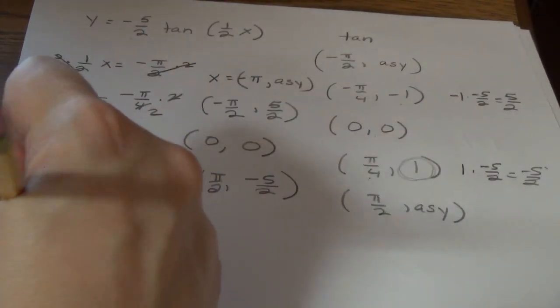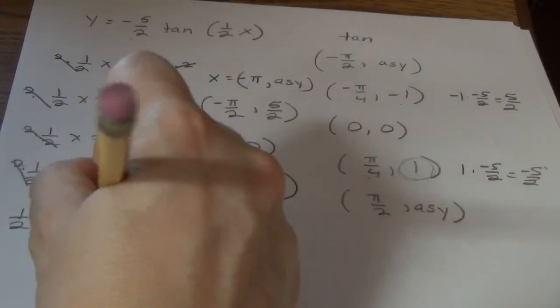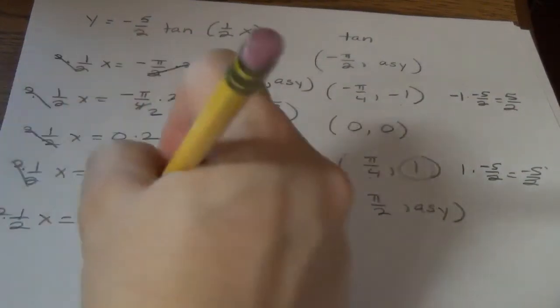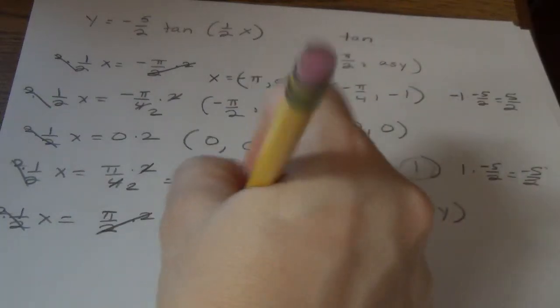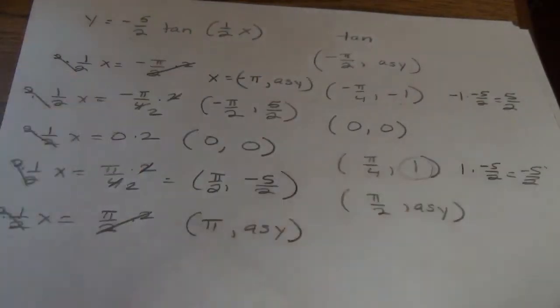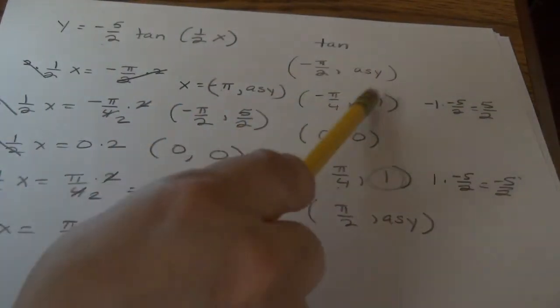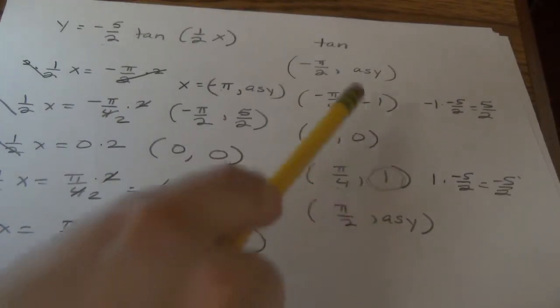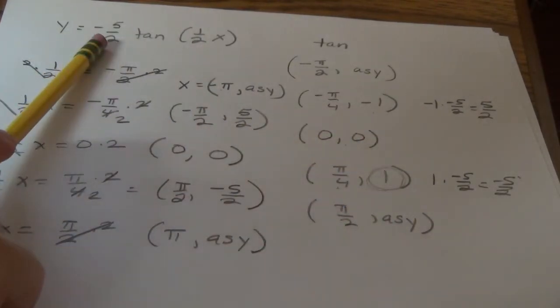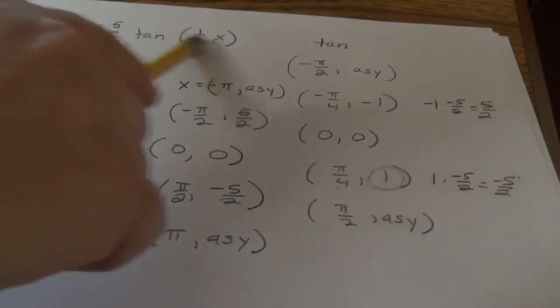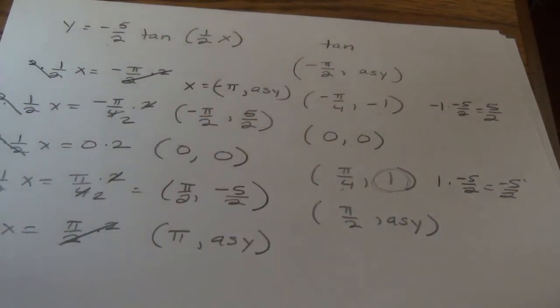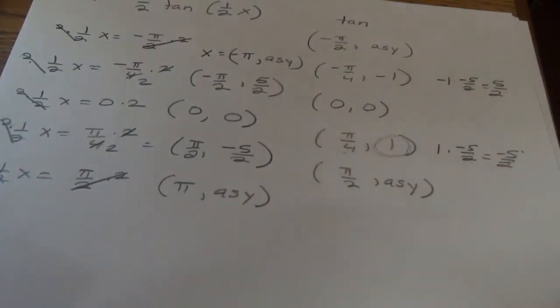And then the next one, 1/2 x equals pi over 2. I'm going to times by 2 again, canceling. I just get pi. Pi is going to be at my asymptote. So what you have to watch for is where you have your negative 1 and your positive 1, because you have to multiply that times the amplitude to find the new y value once you've multiplied, in this case, by 2. And so those are the points that you're going to have.